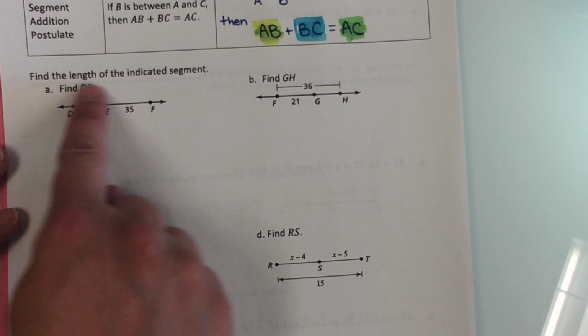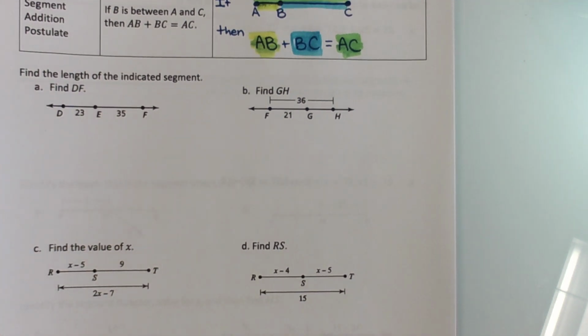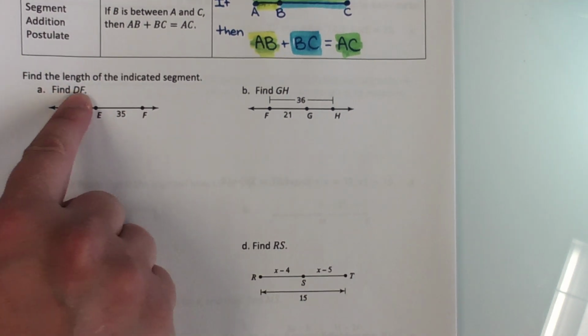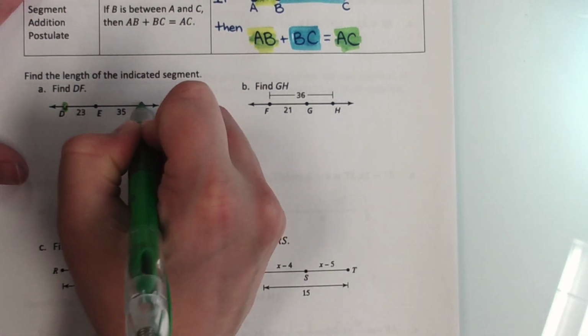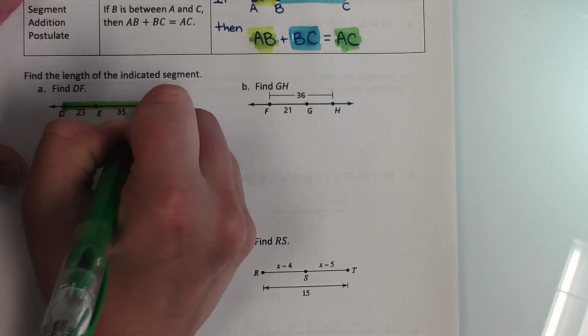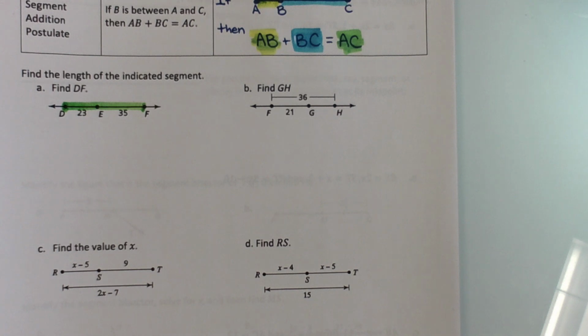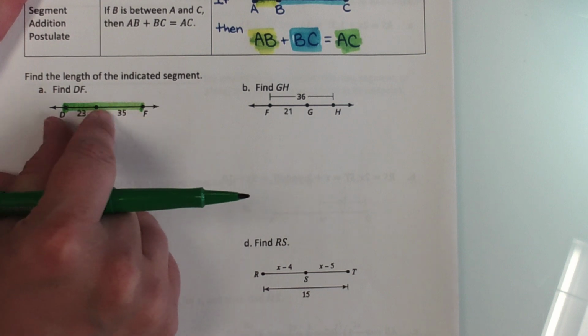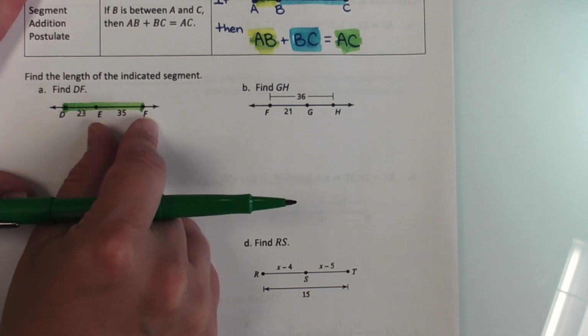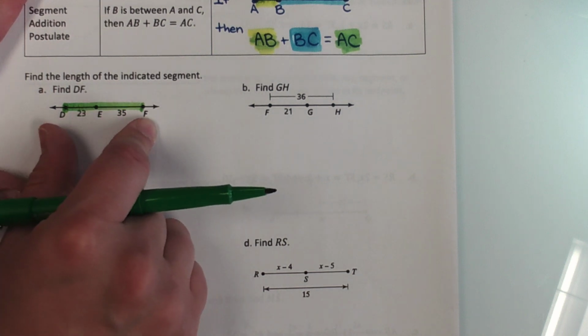Okay, find the length of the indicated segment. Indicated segment is DF. D is here, F is here. I want that. According to my segment addition postulate, since I know the 2 parts of that segment, I can add them together to get the full thing.